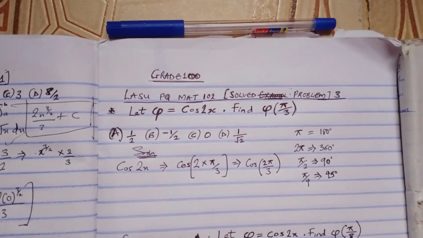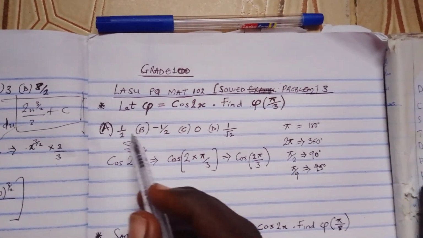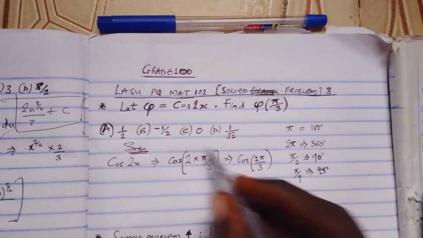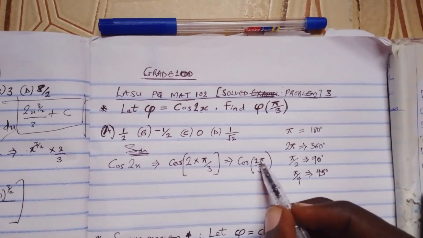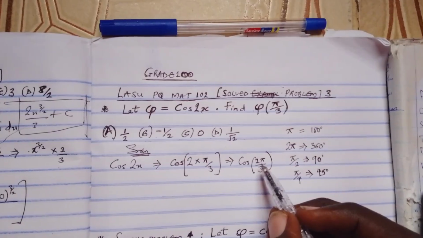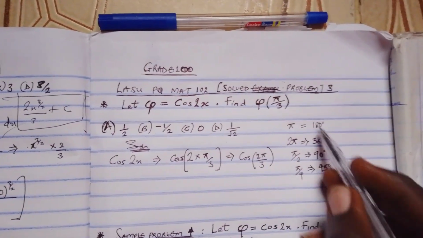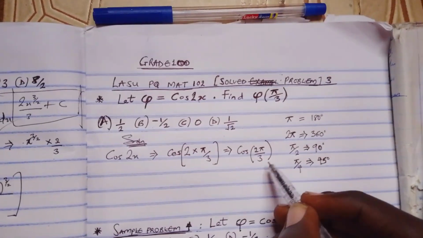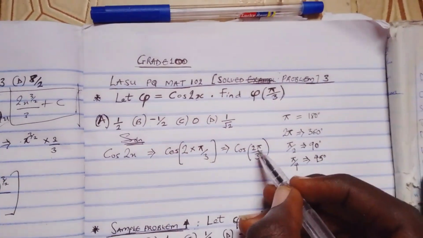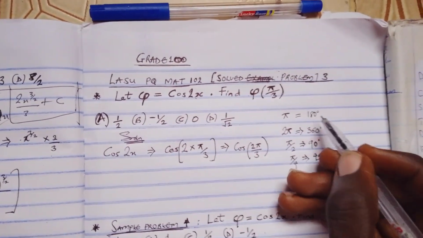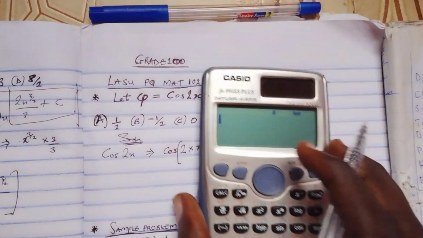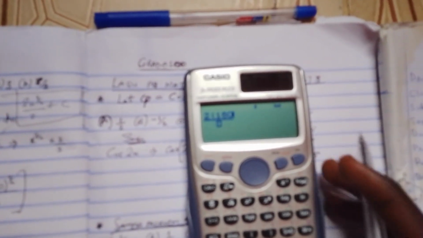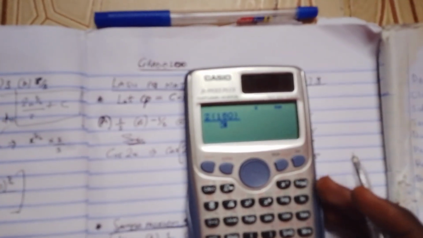Now, if you punch this in your calculator, you won't get any of these options. But what you can punch in your calculator to get any of these options is when you convert this value here to degree. That's why all these things are needed. If you convert 2 pi over 3 to degree, and you know that pi is 180 degree, right? If you punch your calculator saying 2 multiplied by 180, all divided by 3, what will we be having?